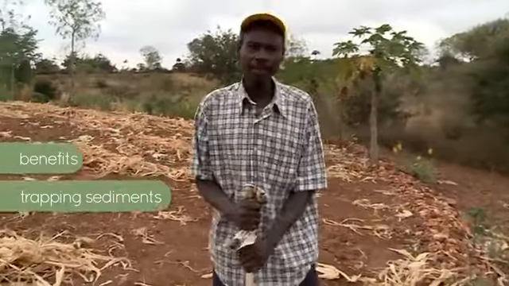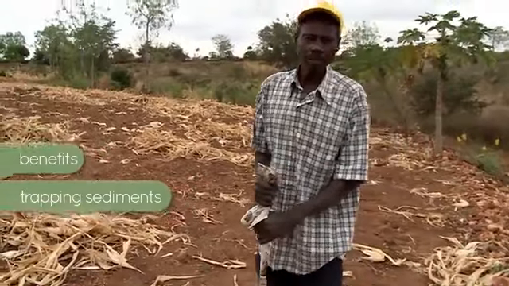Here, planting is easy. Weeding is also easy, and the yield I get is better than what I get from the lower part.